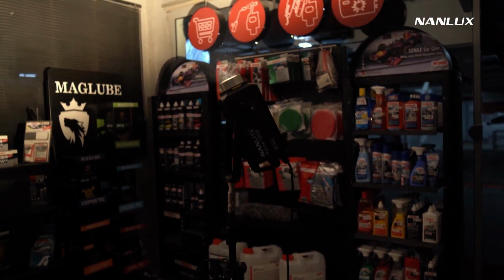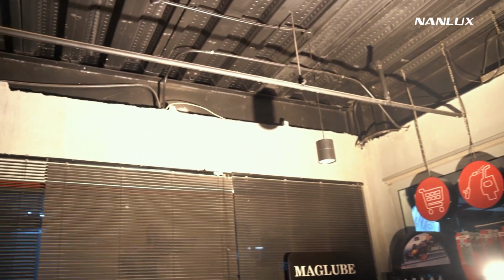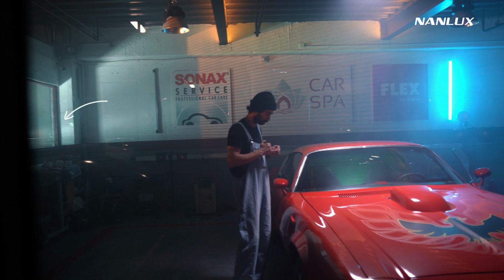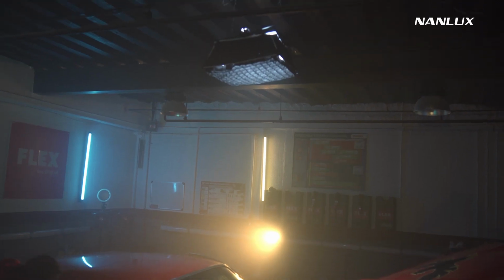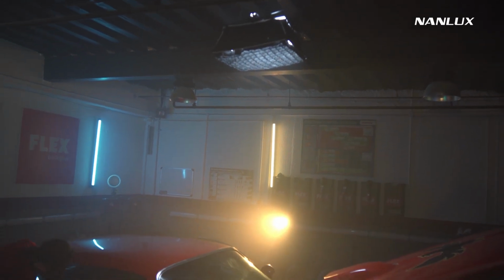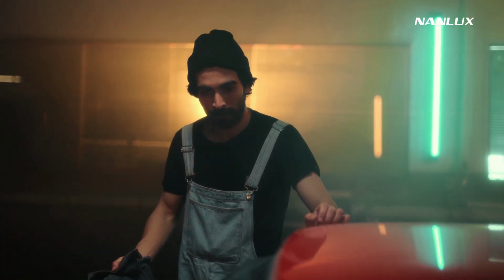I've also used a Forza 720B and 2 Mixpanel 150s, one of which was used behind the window and the other together with the softbox attached to the ceiling pointed down on the car to add some feel on the character and to the car itself.